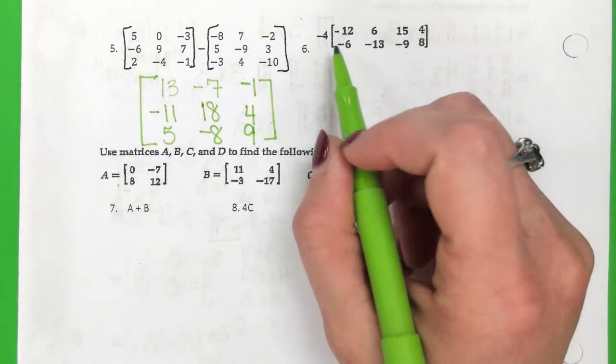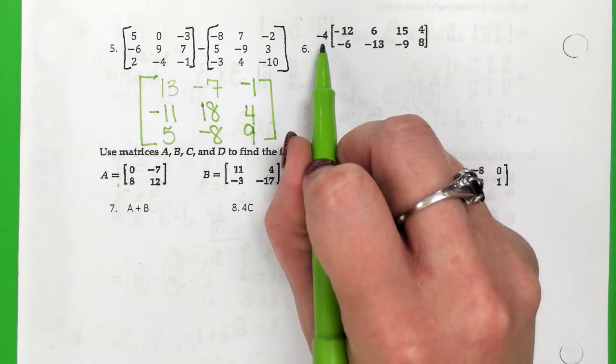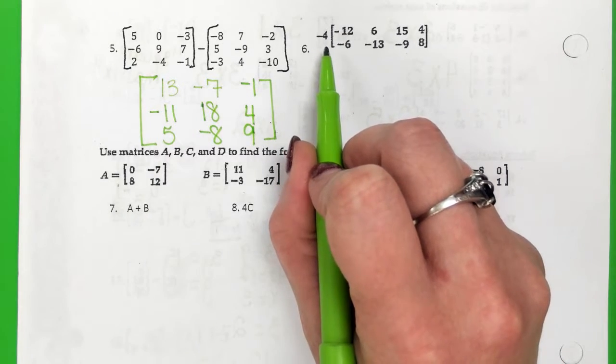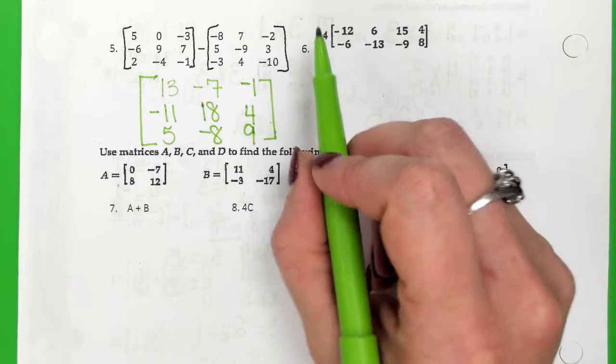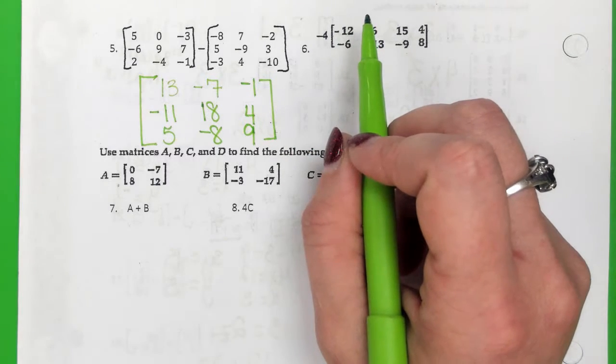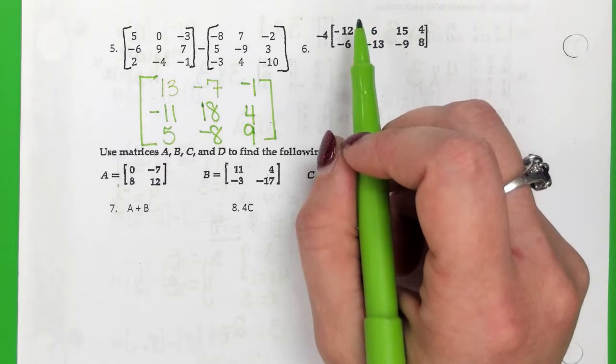All right, what about number 6? That is not a matrix. Why is negative 4 not a matrix? It's not in the brackets. It's just a number, right? So what do we do to that negative 4? You multiply everything by negative 4.